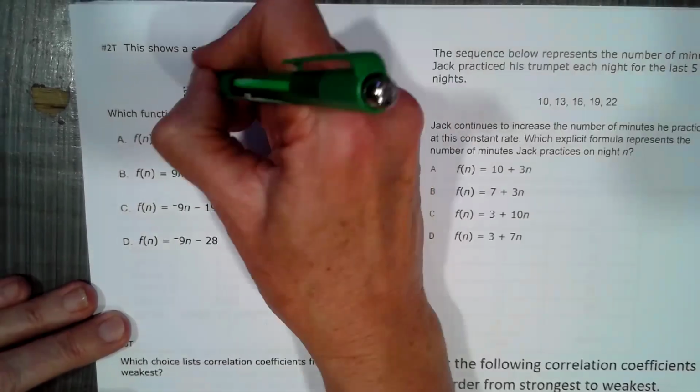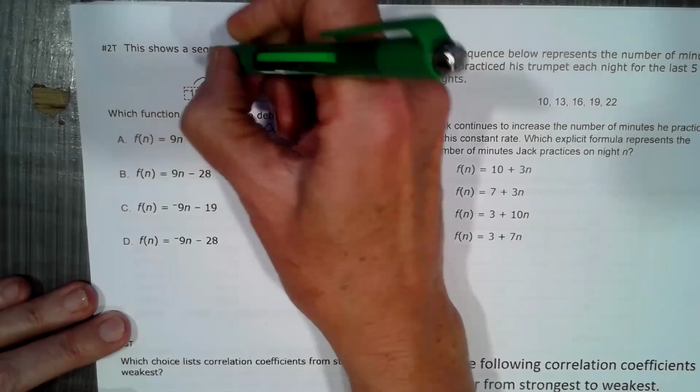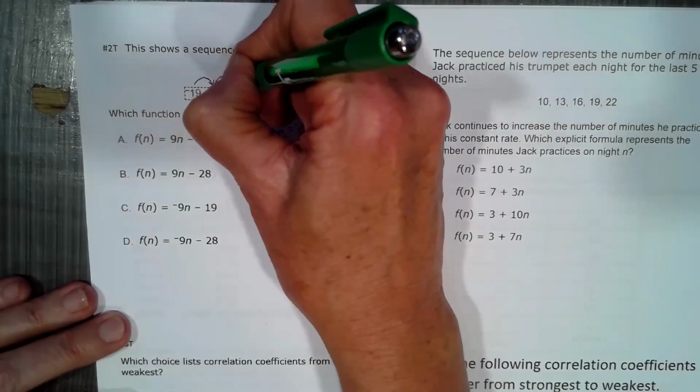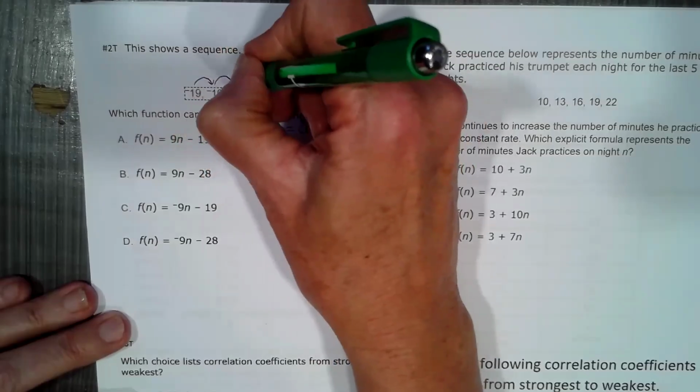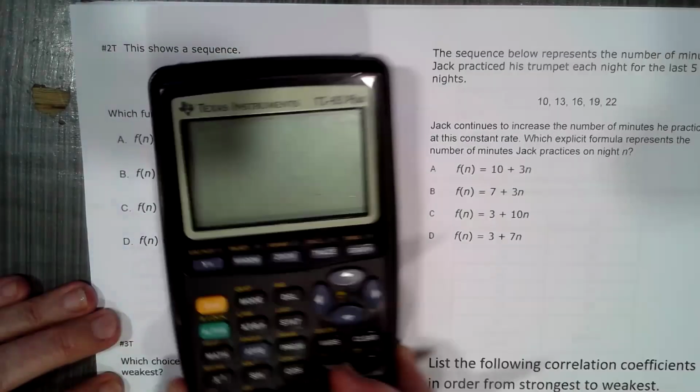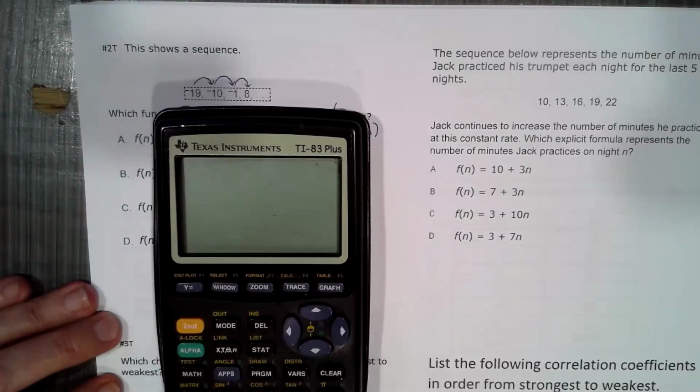Let's find our common difference. So I need to know, how do I get from negative 19 to negative 10, negative 10 to negative 1, negative 1 to 8? The way to do this, if you don't recognize the pattern, is you do the second term minus the first term.